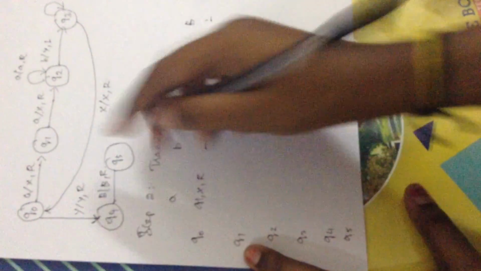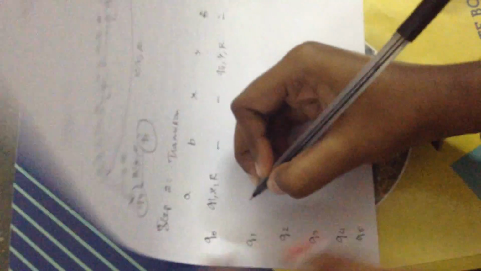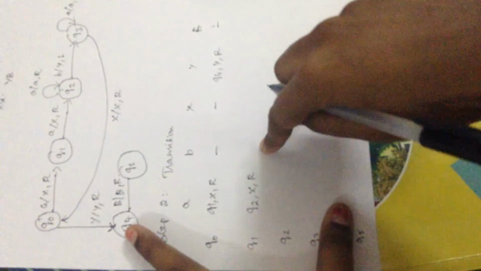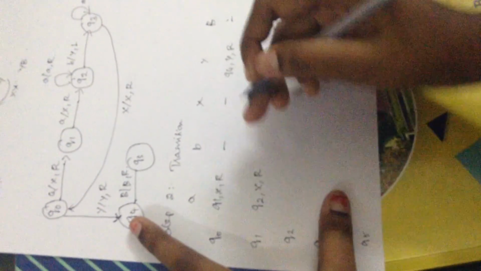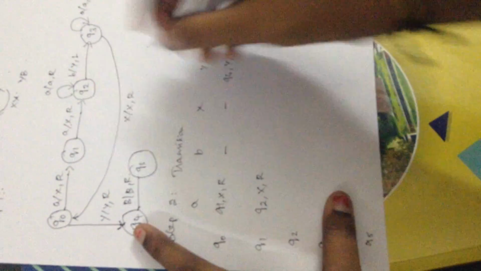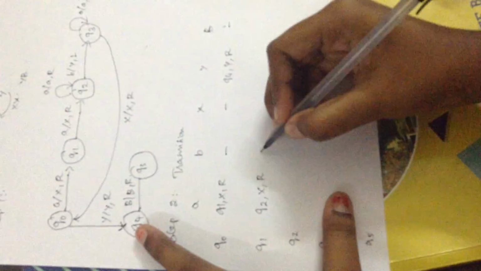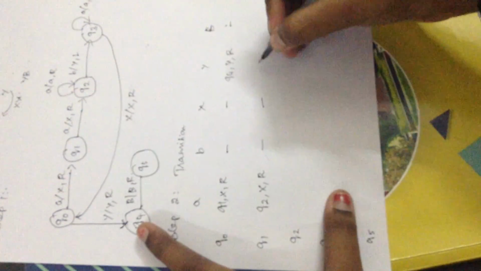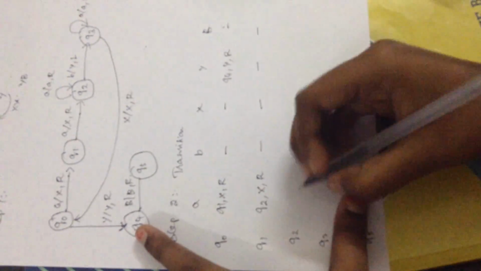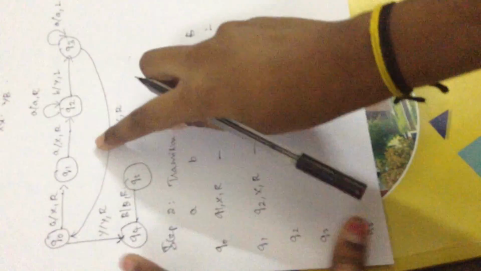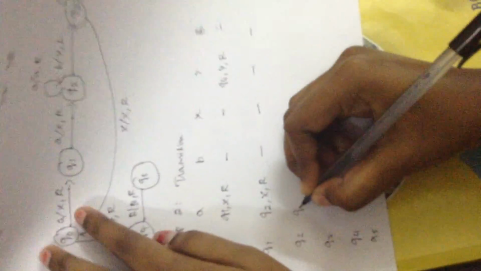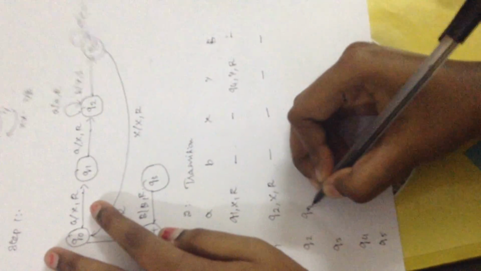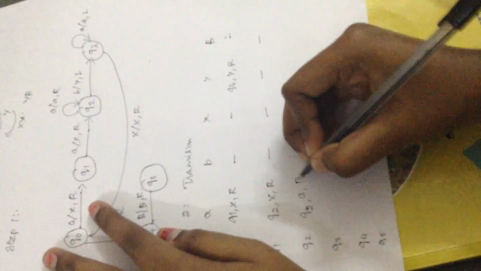In Q1 it reads symbol a and converts that a into x and moves in the right hand side direction. Q1 has no transition for b, no transition for x, and y. In Q2 it reads a and keeps it as such and moves in the right hand side direction.